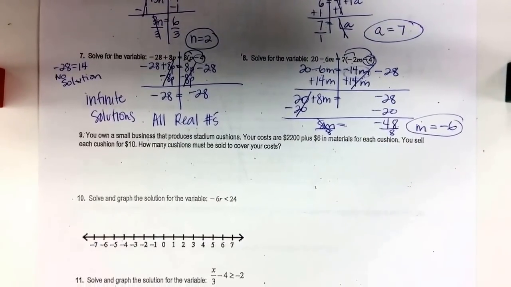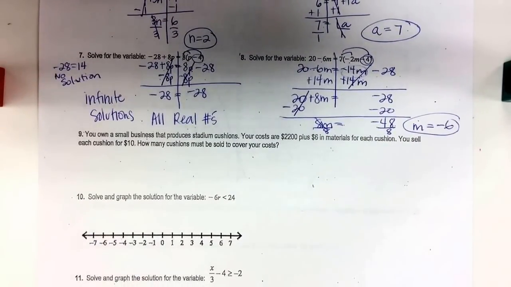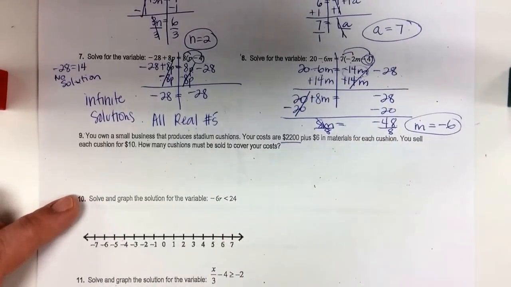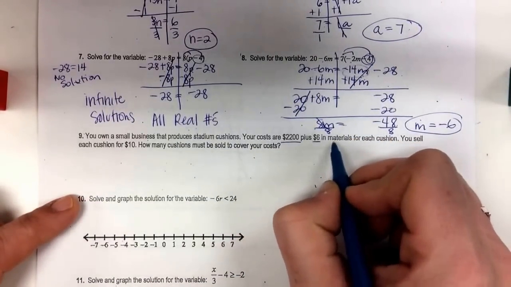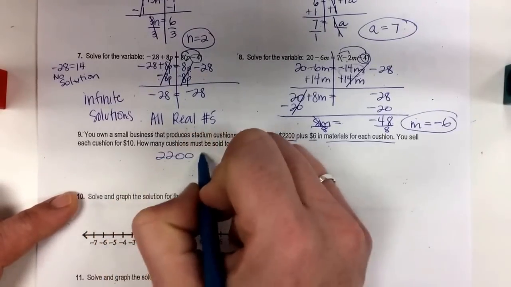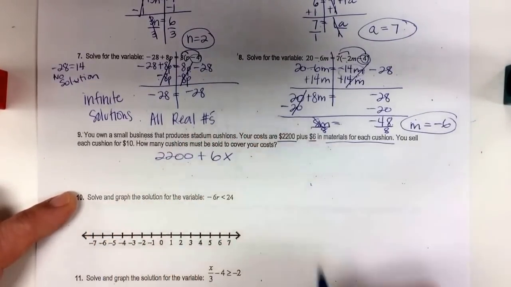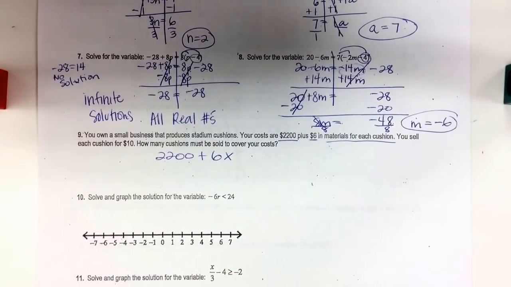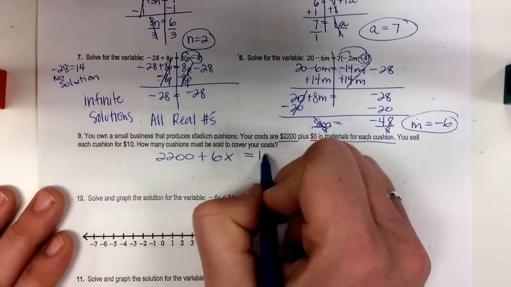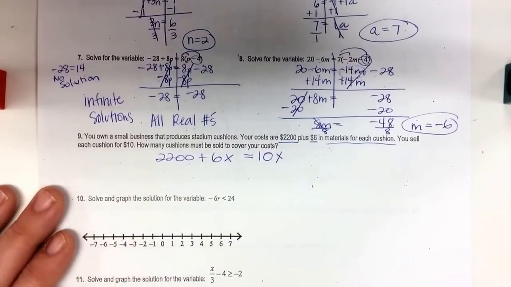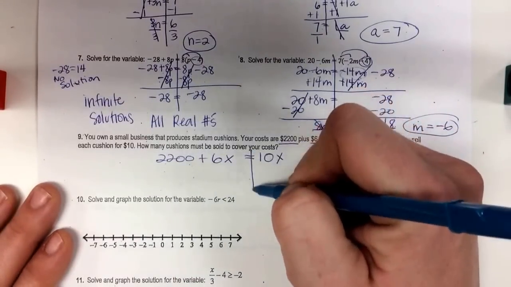Number 9 is a word problem. You own a small business that produces stadium cushions. Your costs are $2,200 plus $6 in materials for each cushion. $2,200 plus $6 in materials. You sell each cushion for $10 per cushion. How many cushions must be sold to cover your cost?